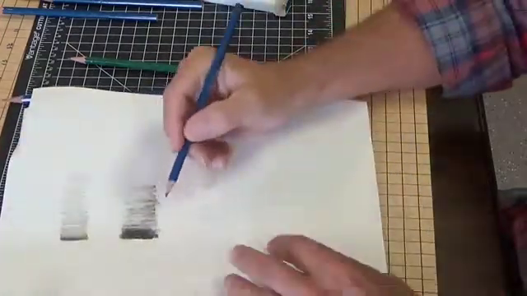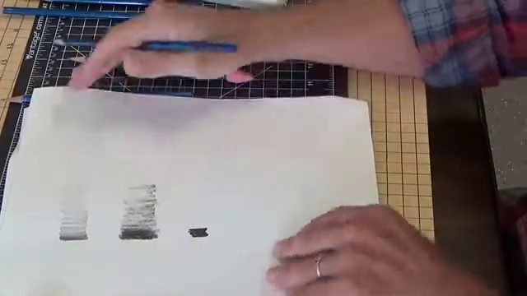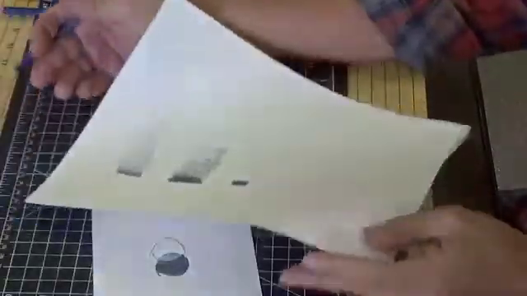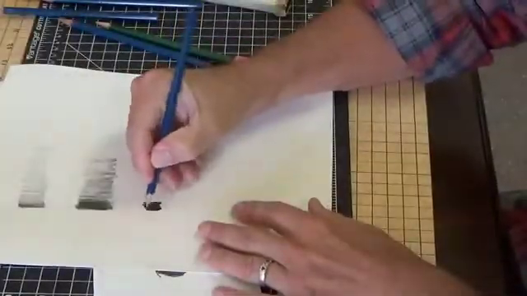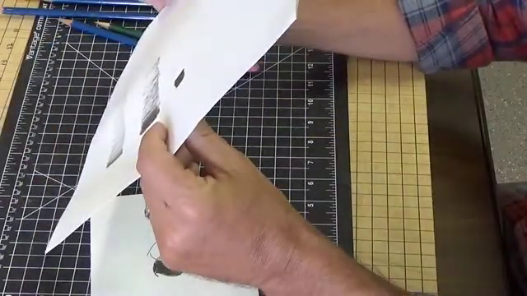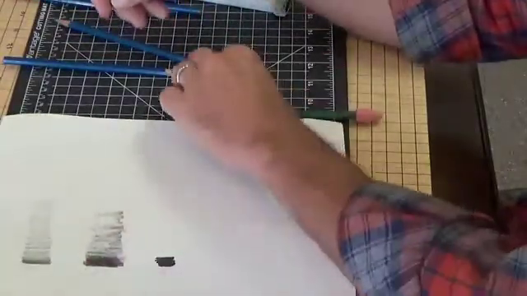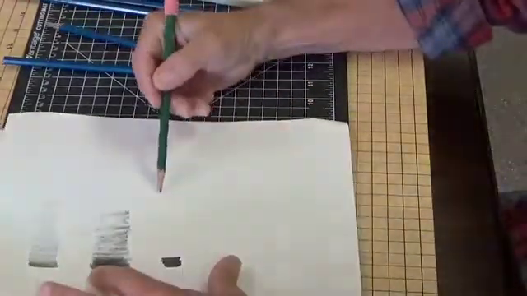So the idea is that on this value study of this design that you made, I want you to get as dark as you possibly can with your soft B pencils, and I want you to get as light as you possibly can with your light pencils.